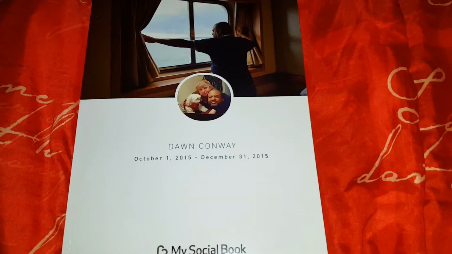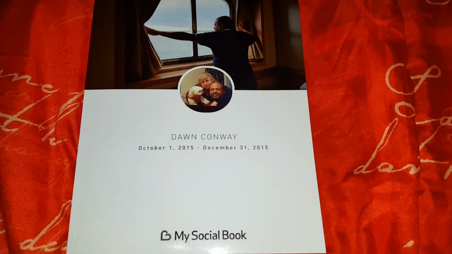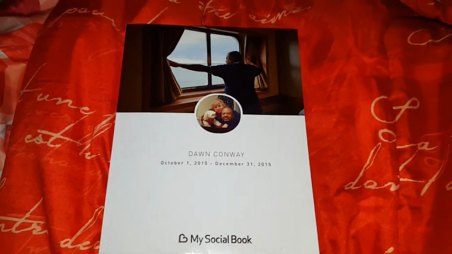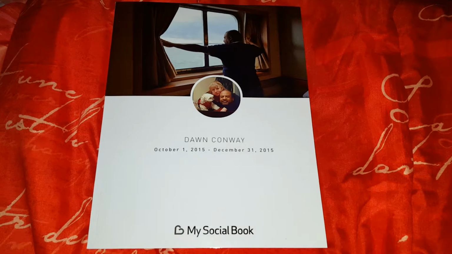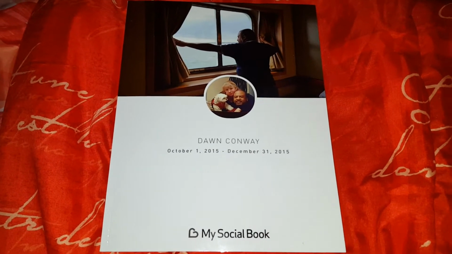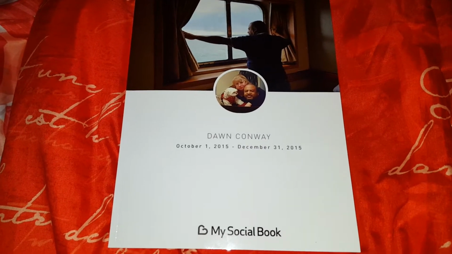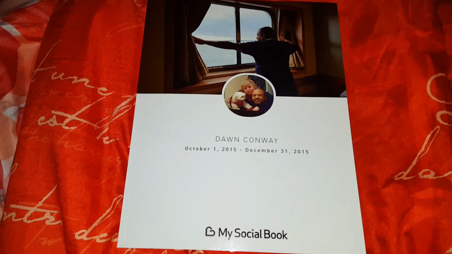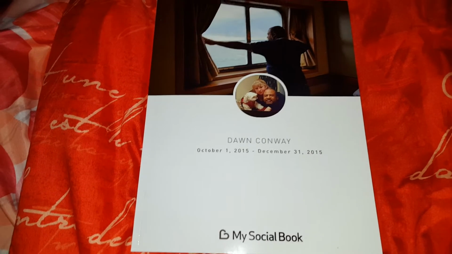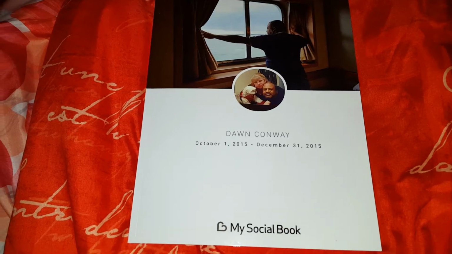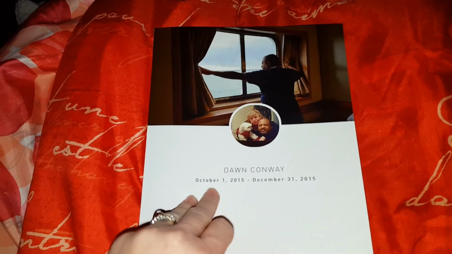For those of you who have not ordered the social book from Facebook, I'm going to show you what mine looks like. This is the cheapest one possible. I only paid $35 for it, plus the extra $4 for the quick shipping. So instead of getting here in 2 weeks, it got here in 1. And this is what it is.